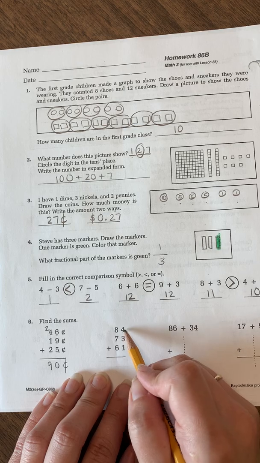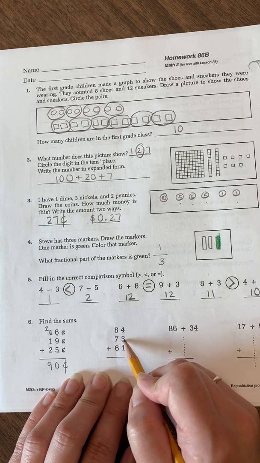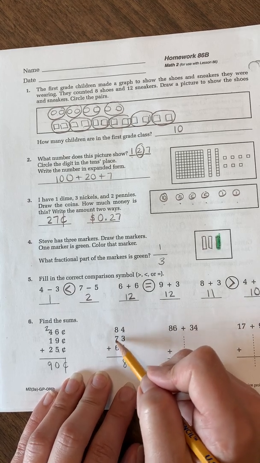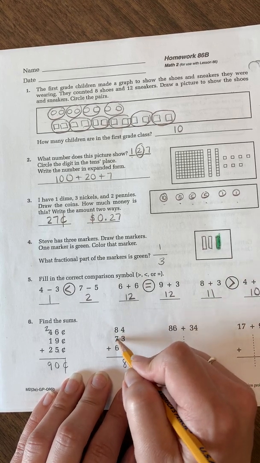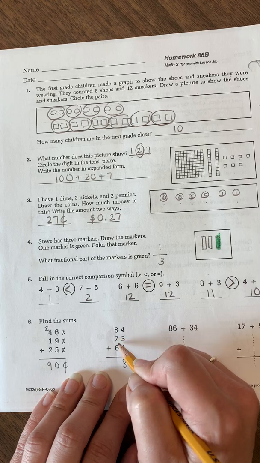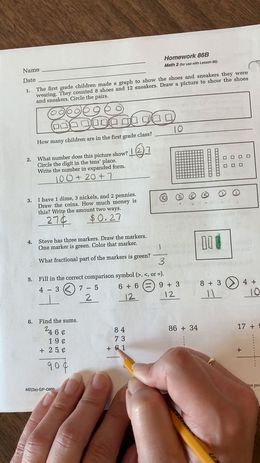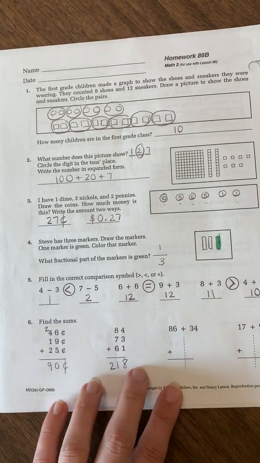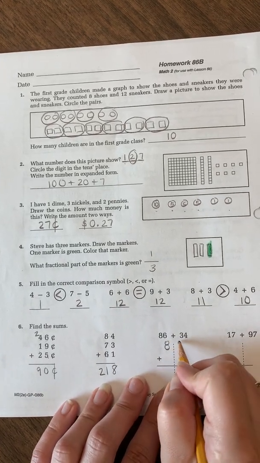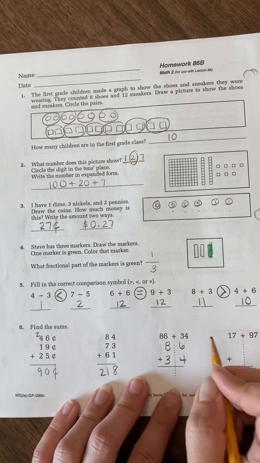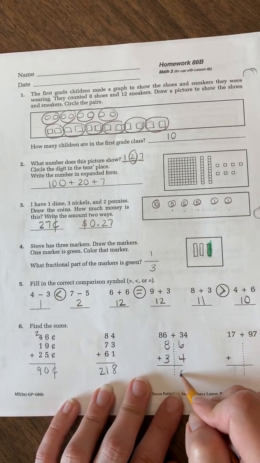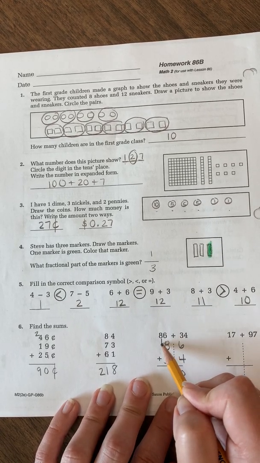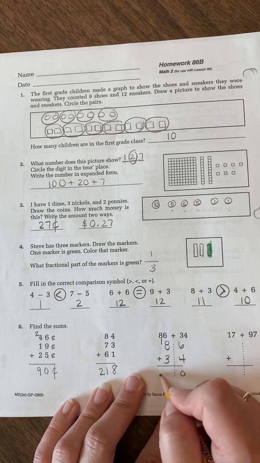Let's see, let's add. 4 plus 3 is 7, plus 1 more is 8. 8, 7, and 6. Well, 8 plus 7 is 15. 16, 17, 18, 19, 20, 21. 86 and 34. 6 and 4 is 10, carry my 1. 8 plus 1 more is 9, 10, 11, 12.